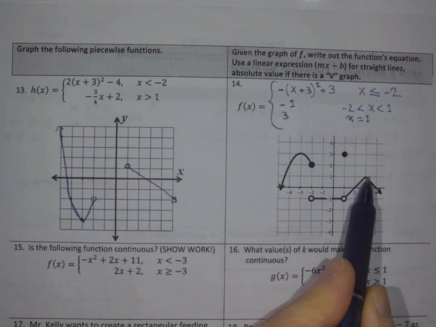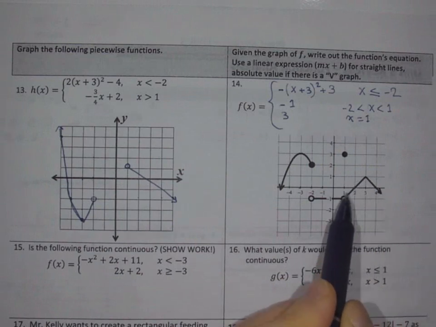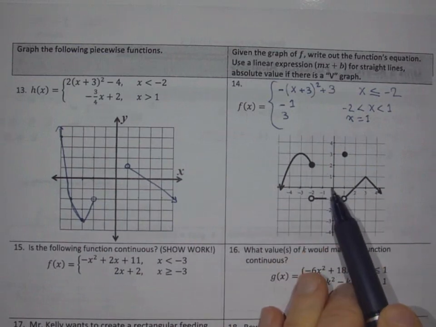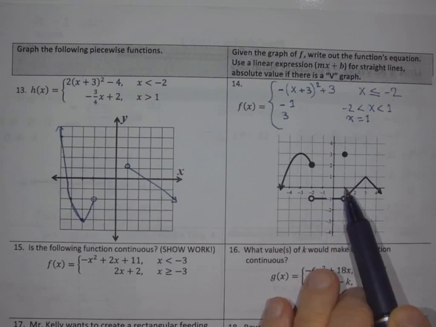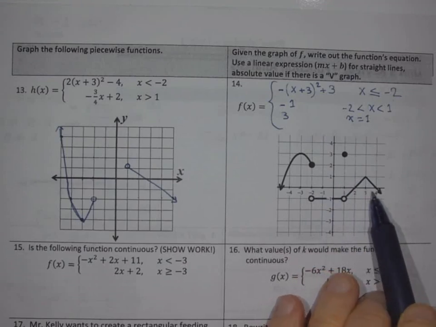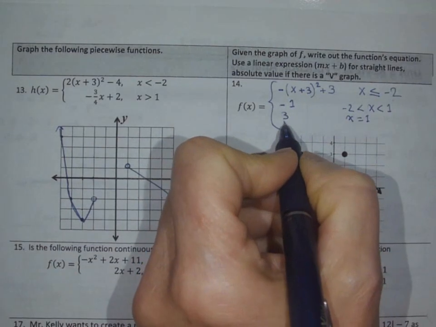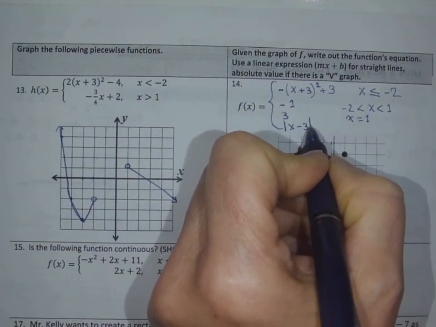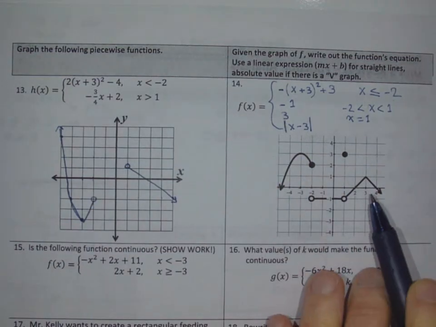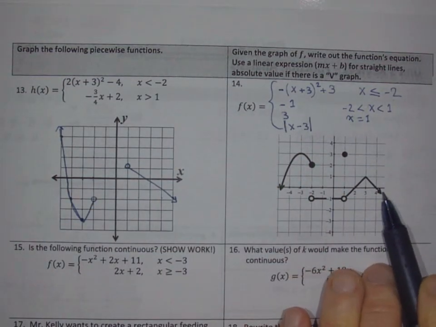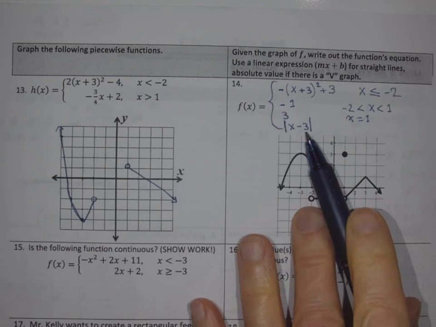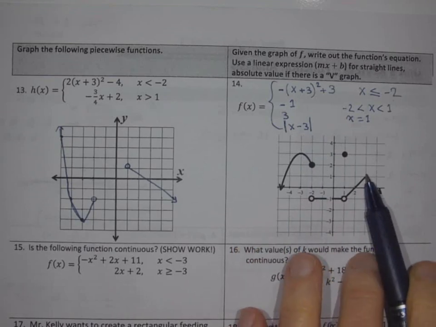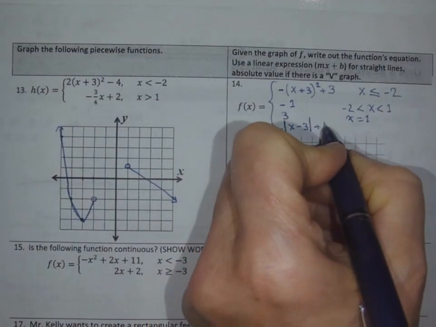And finally, I have this little absolute value piece here. And the absolute value parent function will be sitting right here at the origin. So it has been moved 1, 2, 3 to the right. So that will be absolute value of x minus 3, because this time I'm going right, and opposite of what I see, so toward the positive side of the values, you're going to have a minus here. Then it's been moved up by 1, so plus 1.